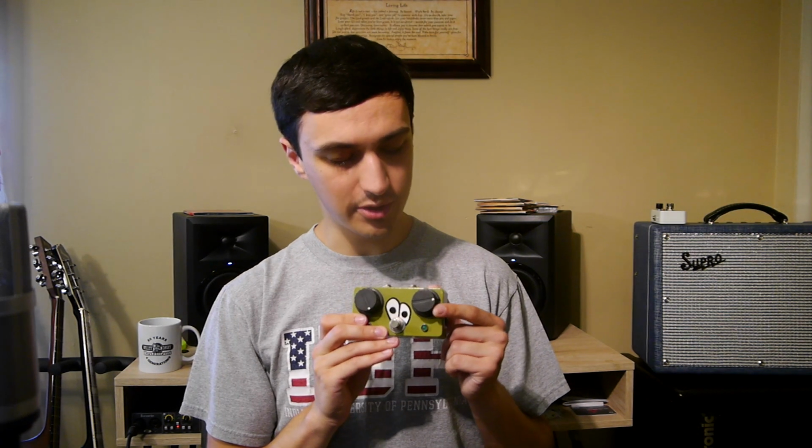Something else going along with volume control. This is a volume switcher. And this might be useful if you've got two instruments that are at vastly different input levels. So if you want to use the same rig and you're playing a guitar with single coils and a guitar with humbuckers in the same set, for example, set the guitar with humbuckers a little bit lower.